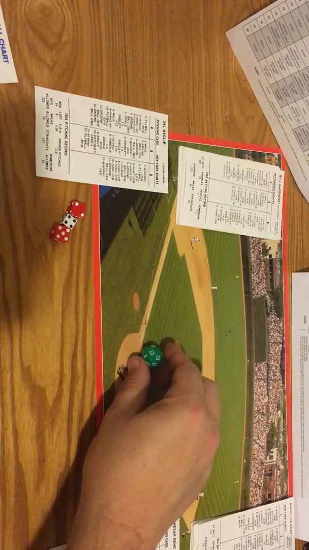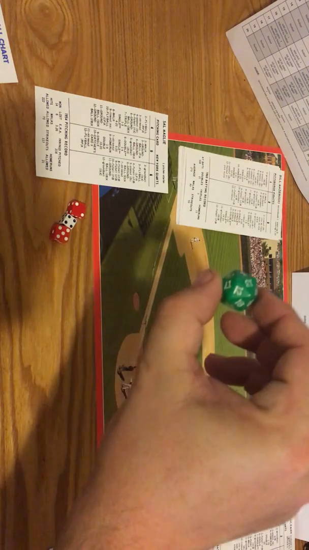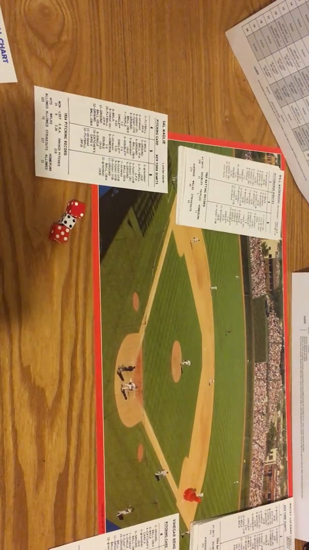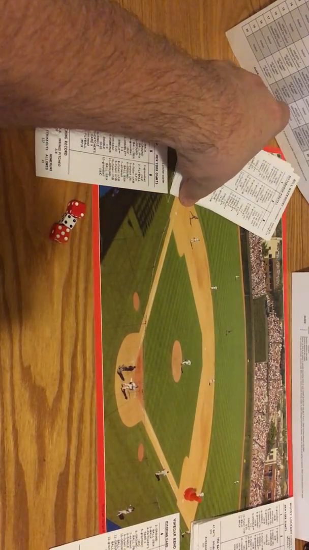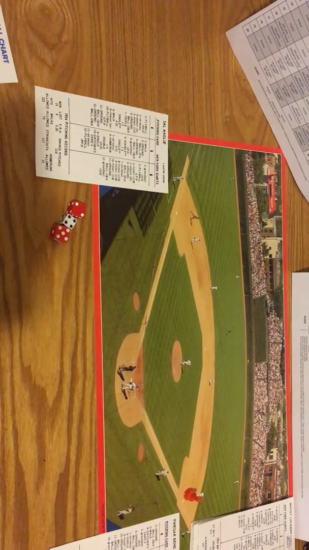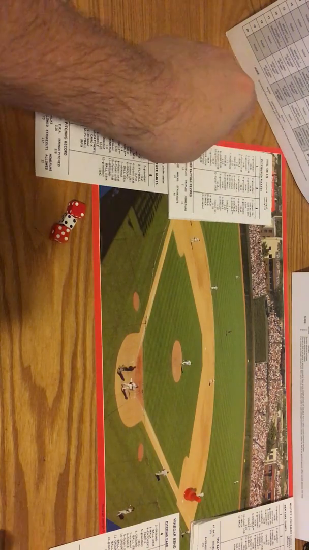Roll a 12, which is a single. That puts Maz on first base with a single for his only hit so far of the game, and the 5th hit of the day for the Pirates. Slowly building to an interesting finish here, it looks like. Hal Smith coming up to bat.